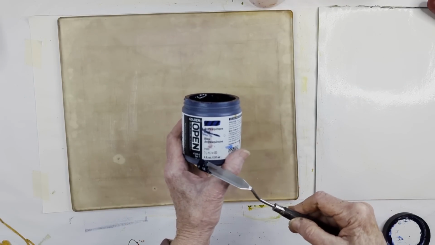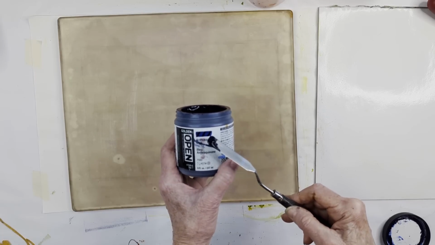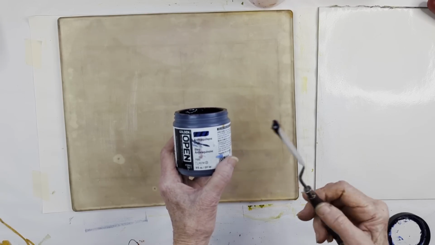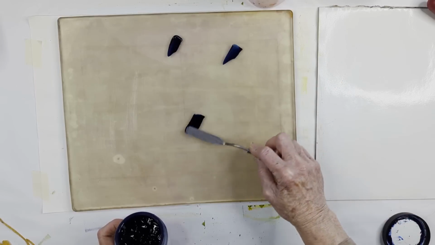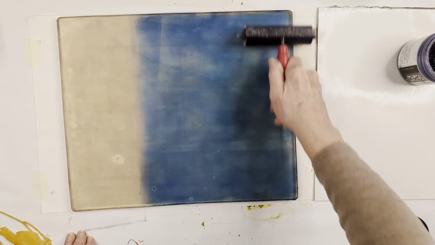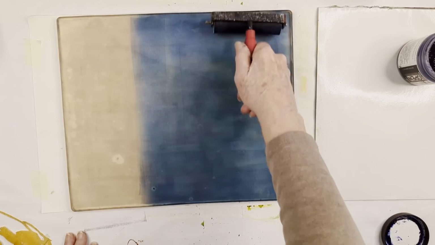Now this is a semi-transparent, pretty transparent color. However, it is a very dark and strong color. So if I want it to combine with my somewhat wimpy yellow print, I'm going to have to put it on fairly thinly. Some paints take a little bit more rolling out to get that even layer, especially when you're doing it thinly.